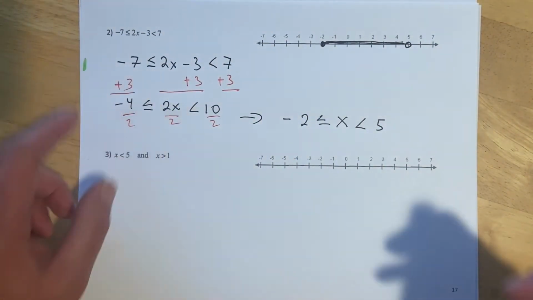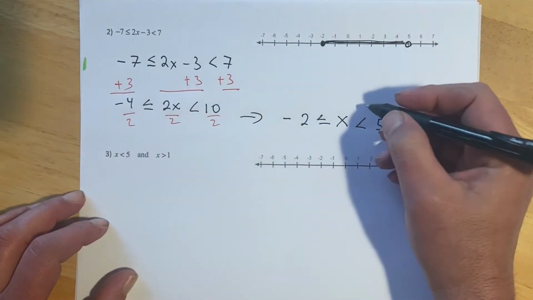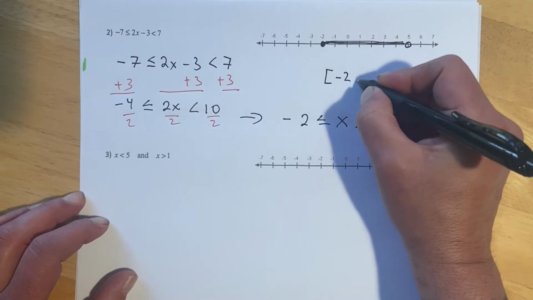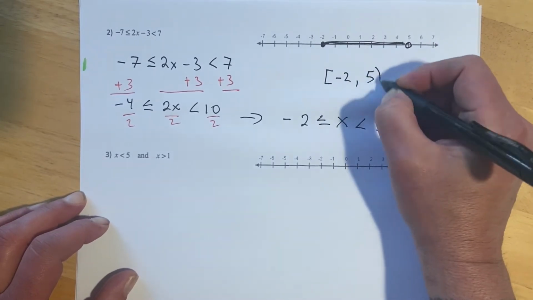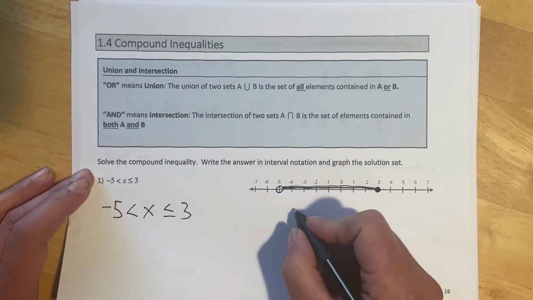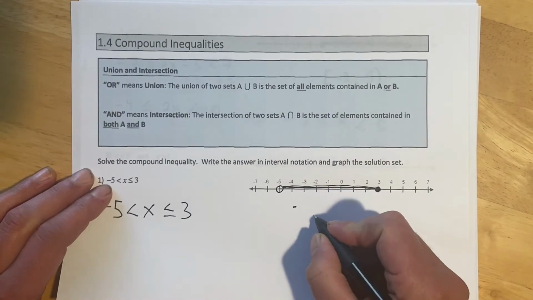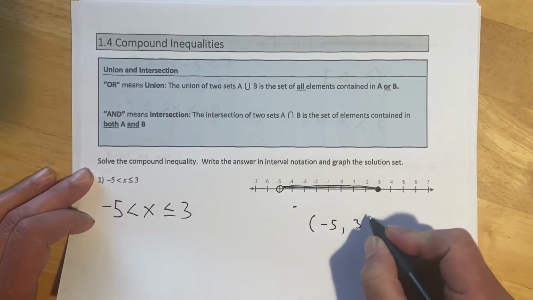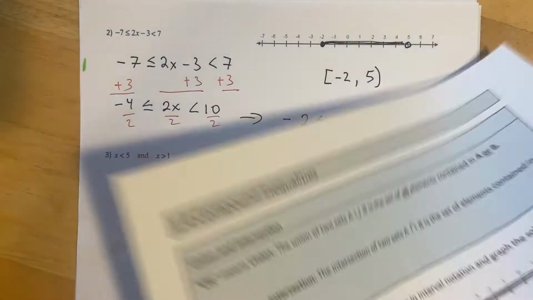Oh, and then for our interval notation, I don't think I did that on the last example. I should go back and do that. We would have -2 up to 5. And then this one back here, I just realized I forgot. So this would be from parenthesis -5 and then up to and including the 3.